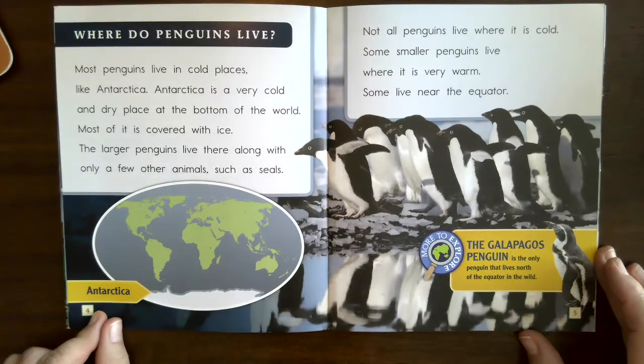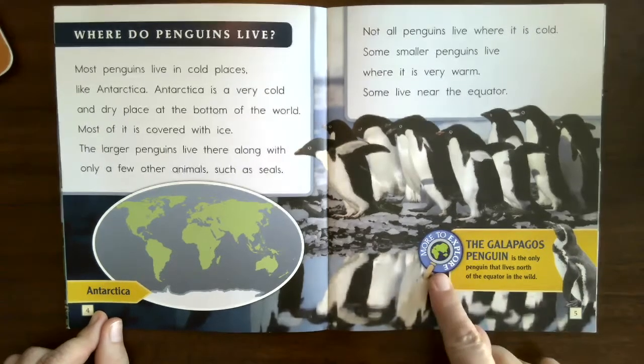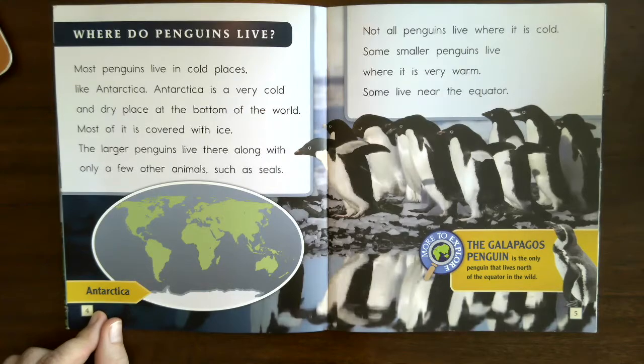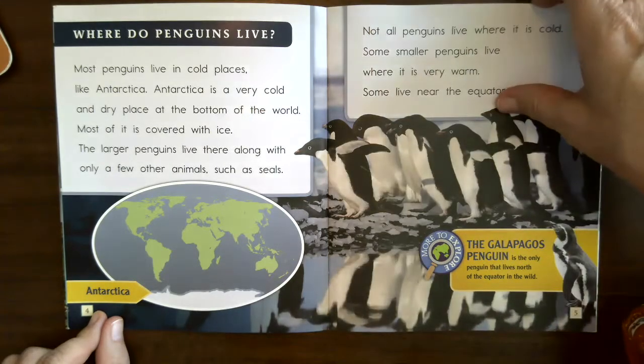Not all penguins live where it is cold. Some smaller penguins live where it is very warm. Some live near the equator. More to explore. The Galapagos penguin is the only penguin that lives north of the equator in the wild.